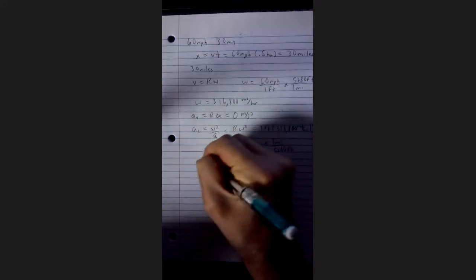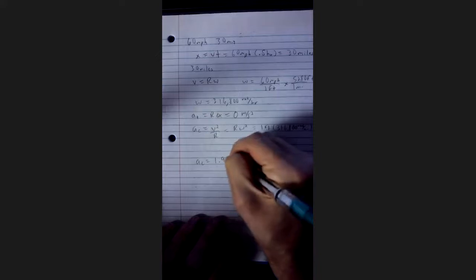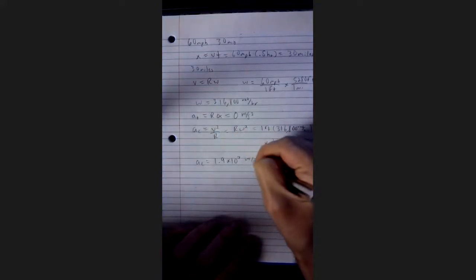So in 1 mile, there's 5,280 feet, which means that our centripetal acceleration is 1.9 times 10 to the 7 miles per hour squared.